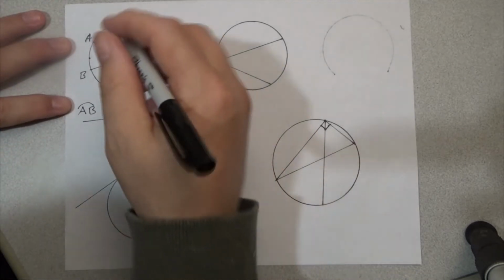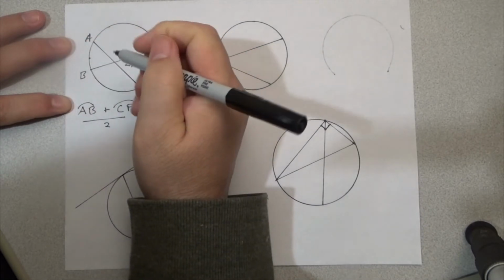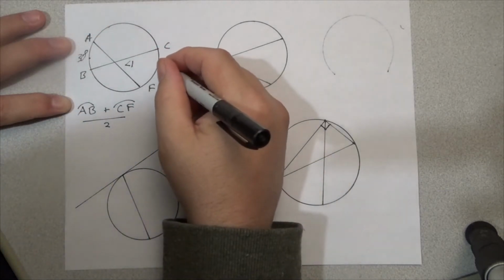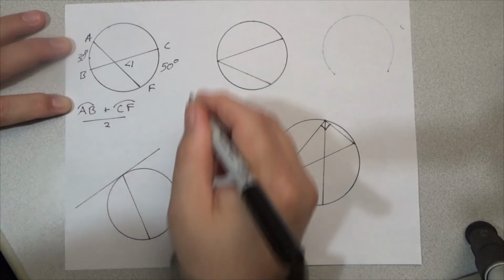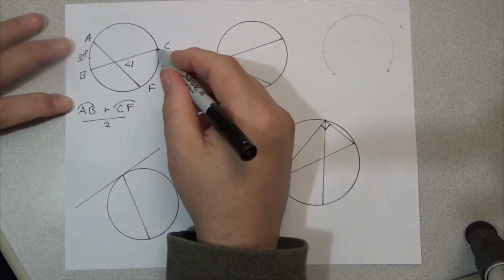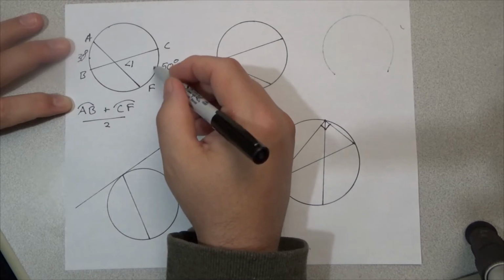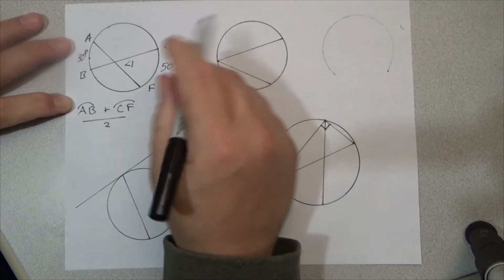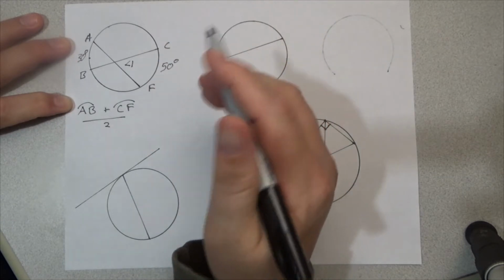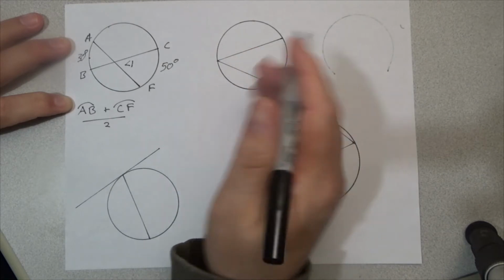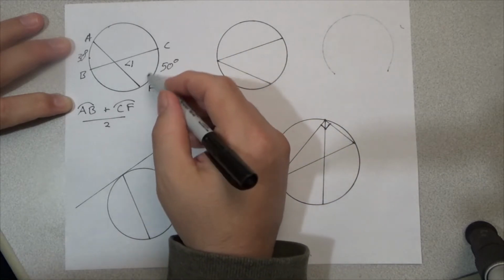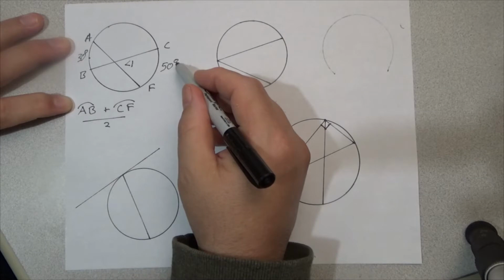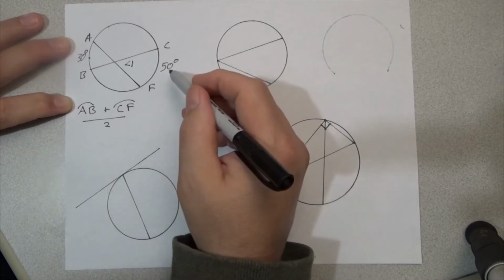Let's say this arc is 30 degrees and this one is 50 degrees. Now an arc can be measured in distance. The distance from C to F, we've already done that kind of stuff. We figured out the distance using the circumference and the degrees divided by 360 multiplied by the circumference. But an arc can also be measured by the degrees that it covers. So the distance and the degrees.